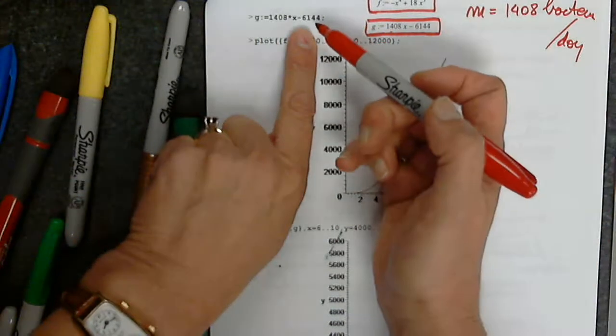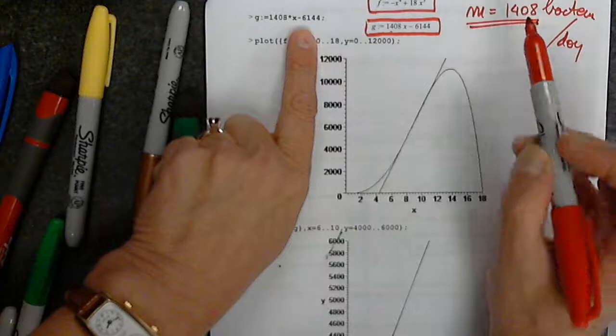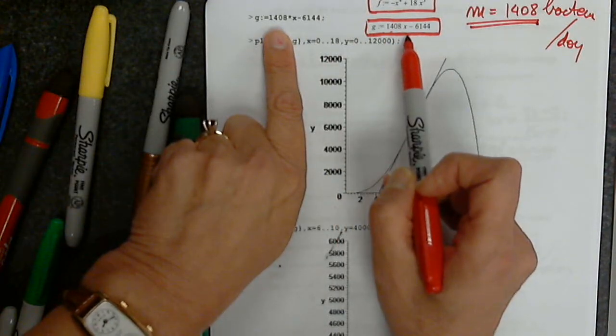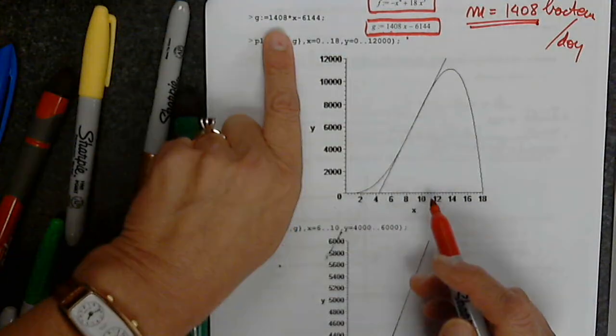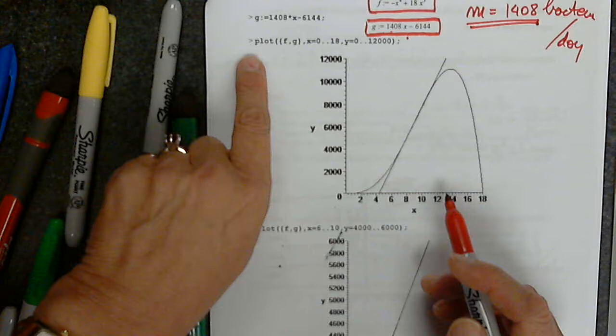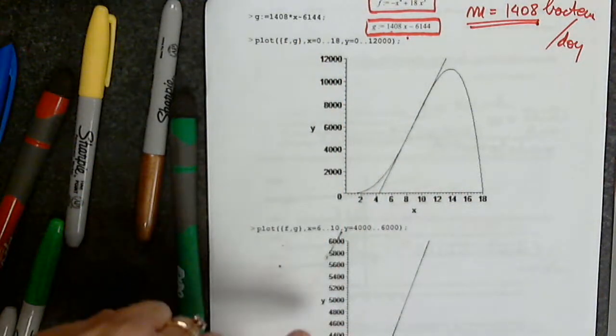I'm going to show you how I determine this, not just yet. In the next class, I will show you that. So I determined the equation of the tangent line, and then I graphed them together on the same graph, using this syntax, this command. These are braces.